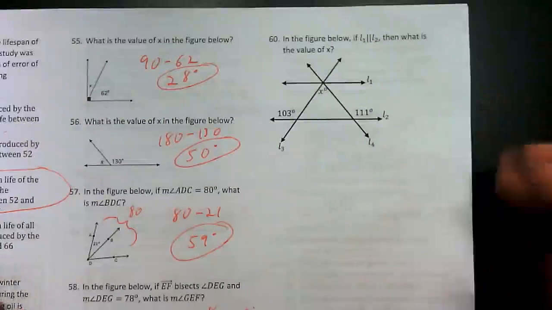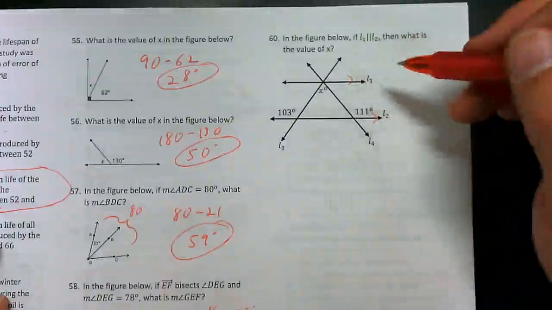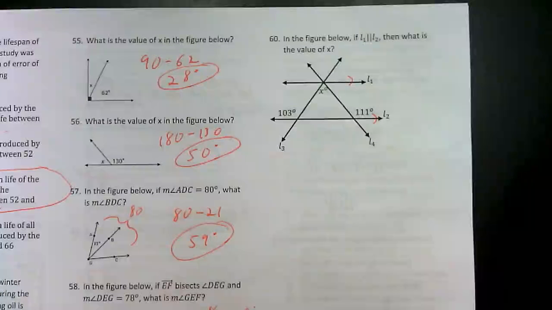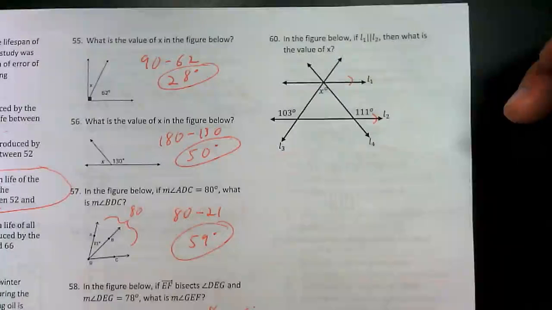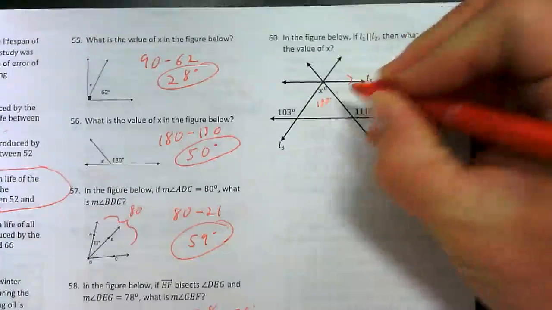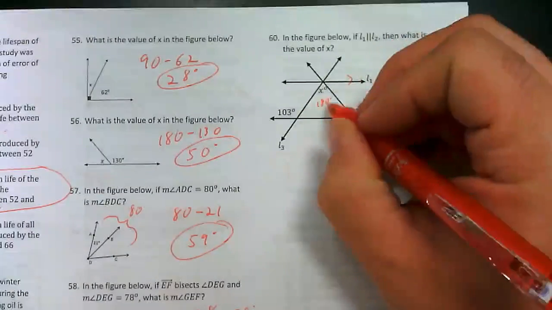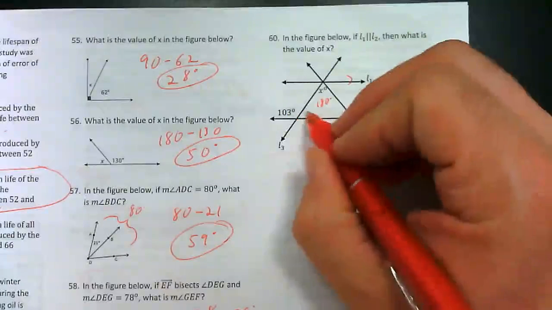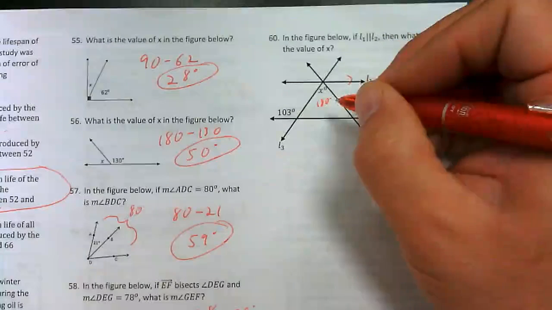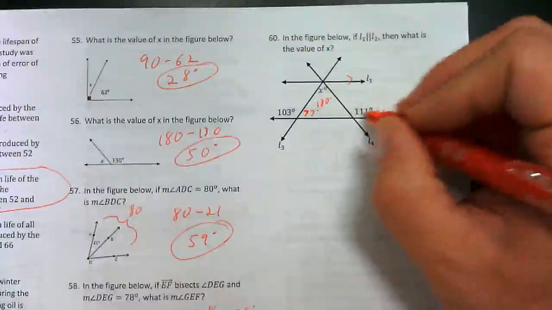And finally, the last one, number 60. In the figure below, if these two are parallel, then what is the value of X? I don't even know why they told us about them being parallel. We don't have to know that. The property we used in class was the fact that a triangle is 180 degrees. So if we know a triangle is 180 degrees, we could say that these two would be supplementary. So this piece is 77.